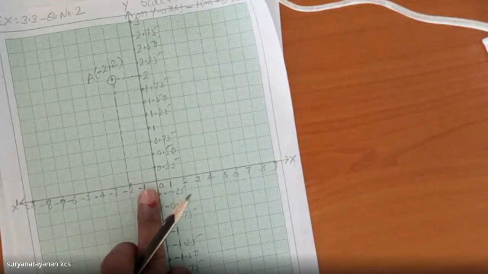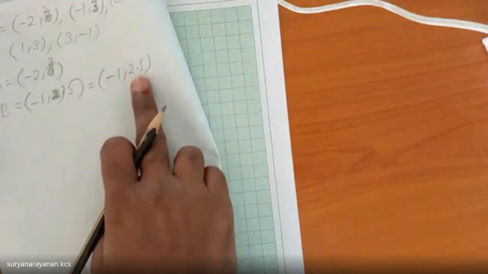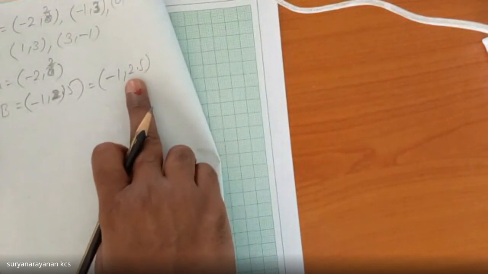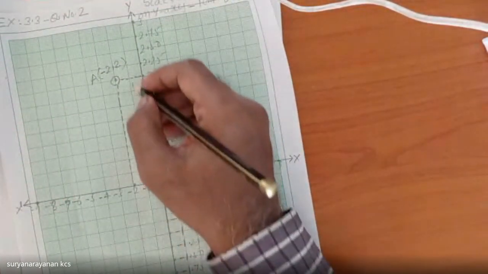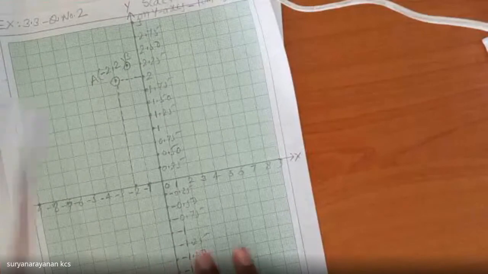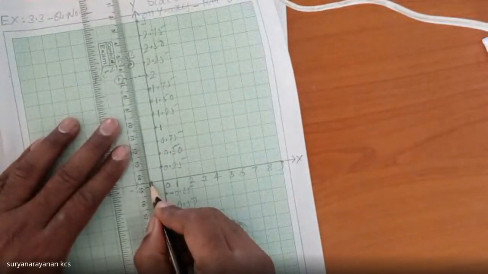From here, see, y coordinate is a positive number, so we have to move towards up. How many units? 2.5 units. B point is 2.5 units here. Join these 2 points by dotted line like this.